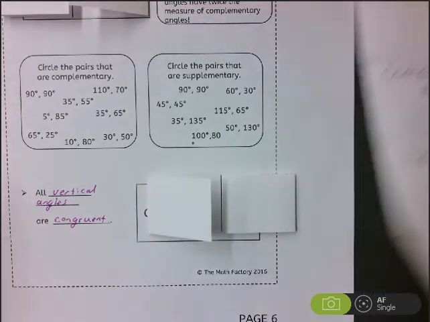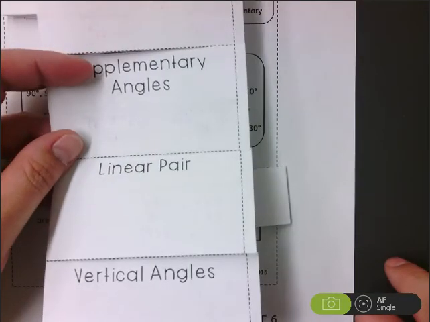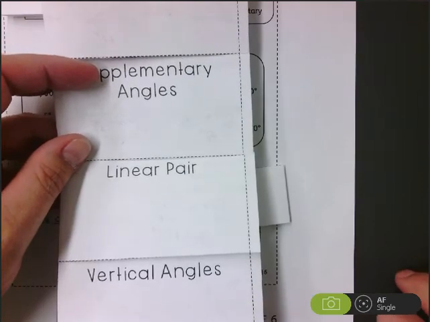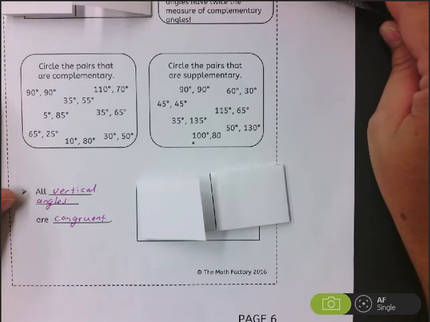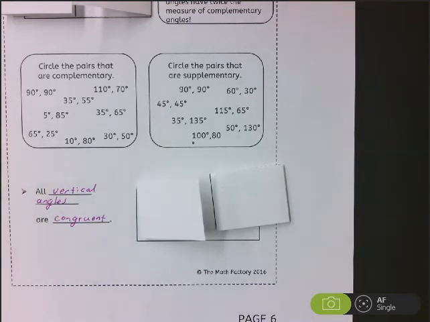So this first foldable that we did, the angle pairs foldable, that goes on page 29 in your notebook. And this special angle pairs sheet, that goes on page 30 in your notebook. So that one gets glued in on page 30. That's actually all that I have for you today.